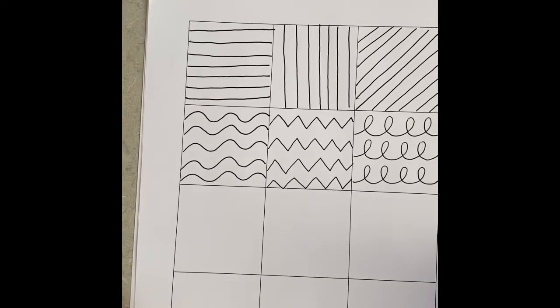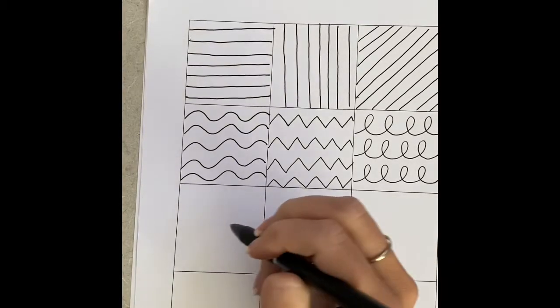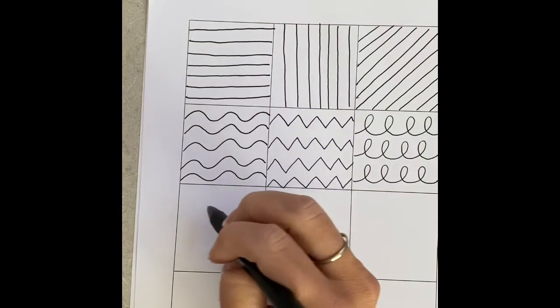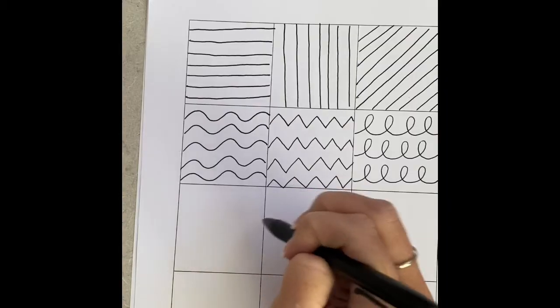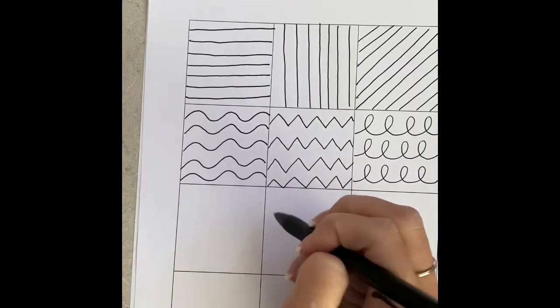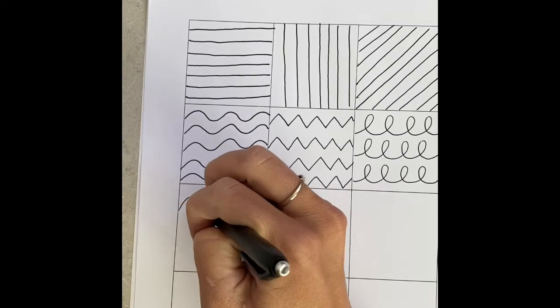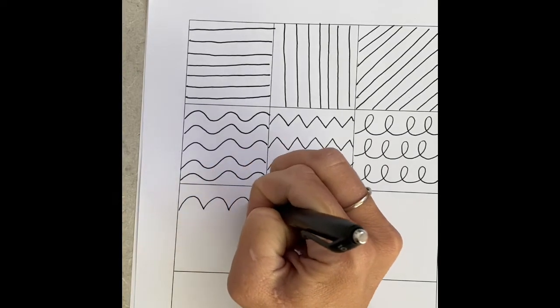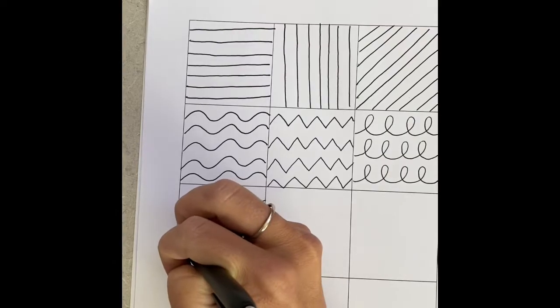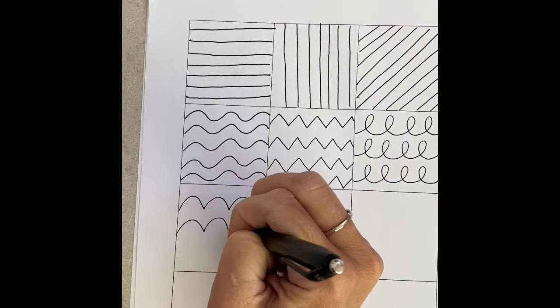Okay guys, next line I'm going to do is a curved line. Curved lines kind of look like a C, so you could just draw single curves if you wanted to. They could look like hills, you can connect them. I'm going to connect them in my line here. I'm going to go curve, curve, curve. Gives it a bumpy look. Curve, curve, curve.